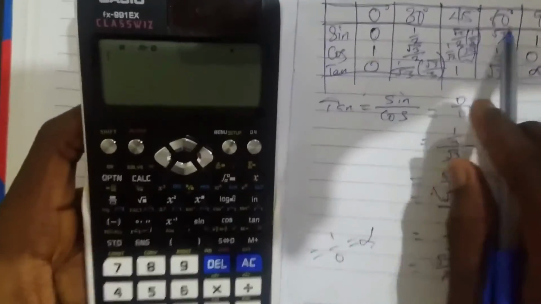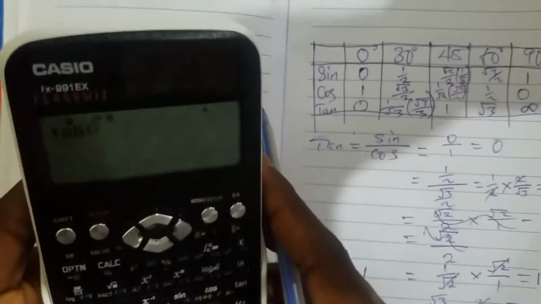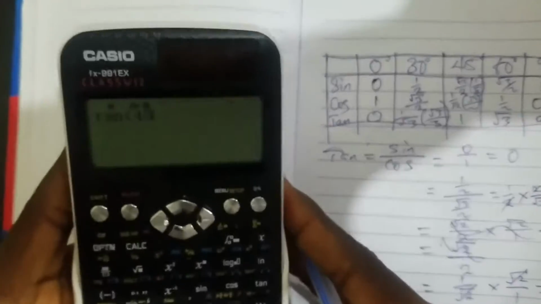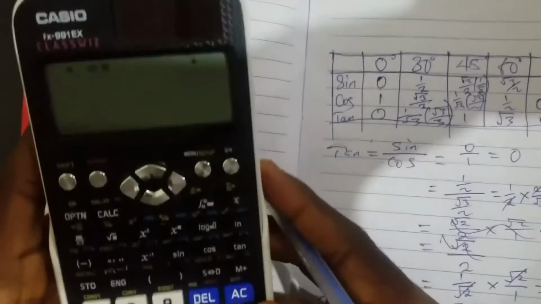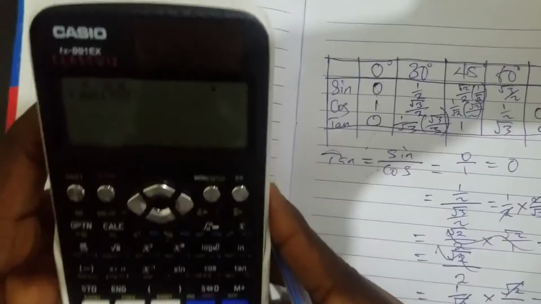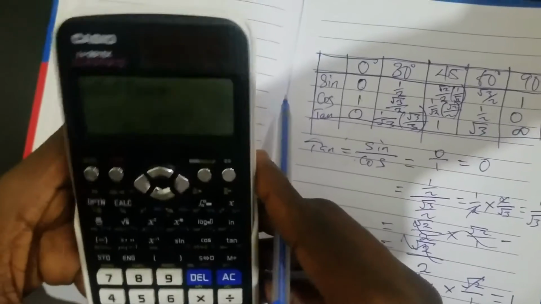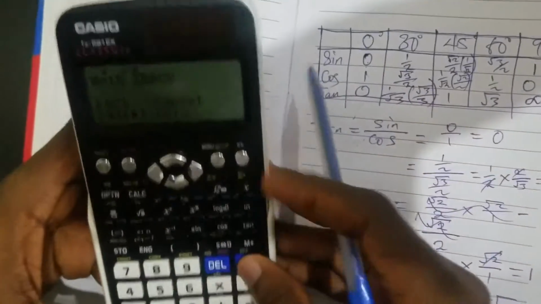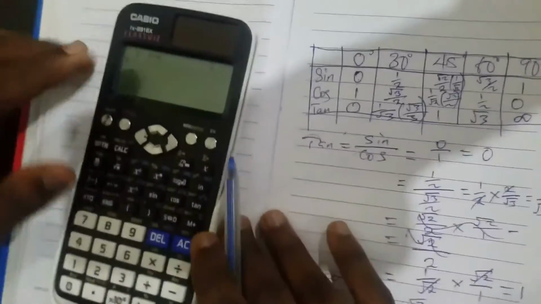Tan 45 is equal to 1, as you can see there. Then as for tan 60, we have root 3, so that's correct. And as for tan 90, it's going to give us a math error, which is undefined, and that's basically the infinity.